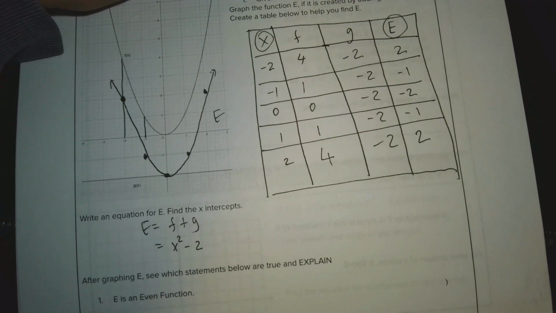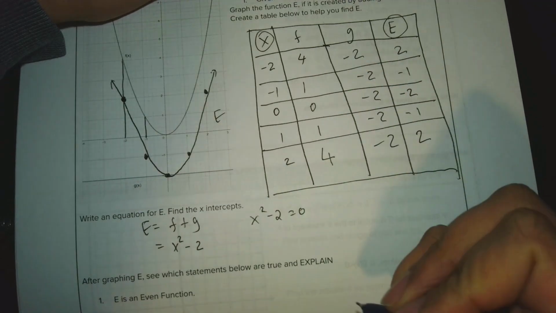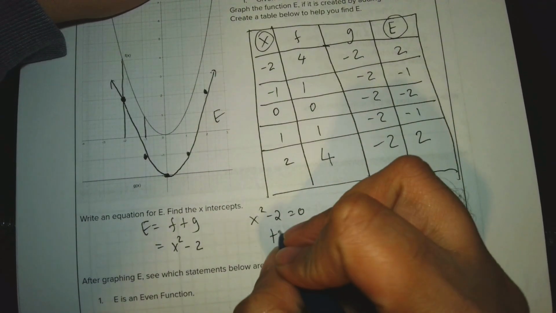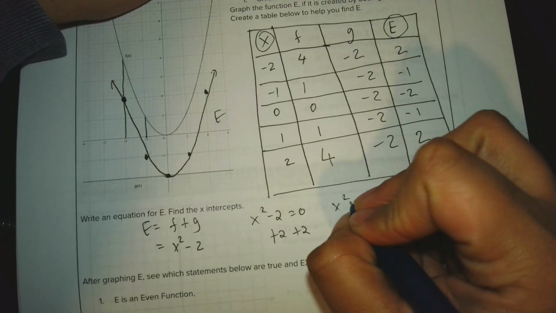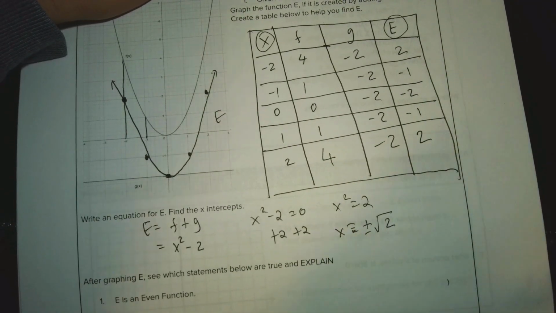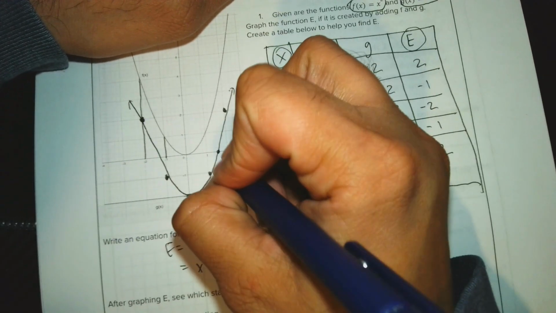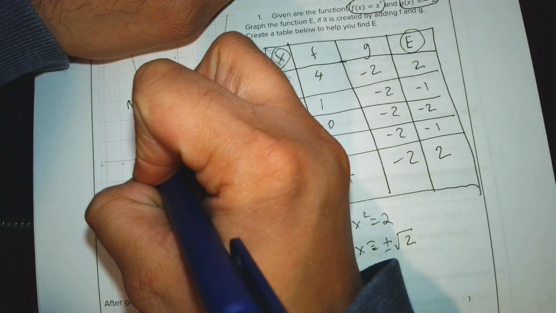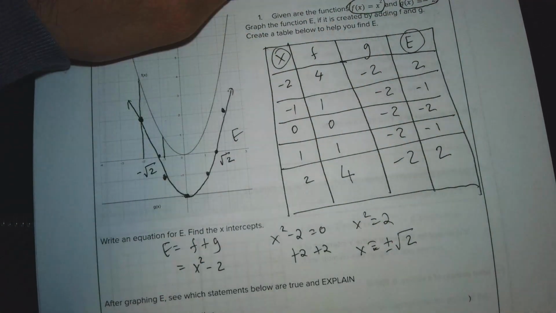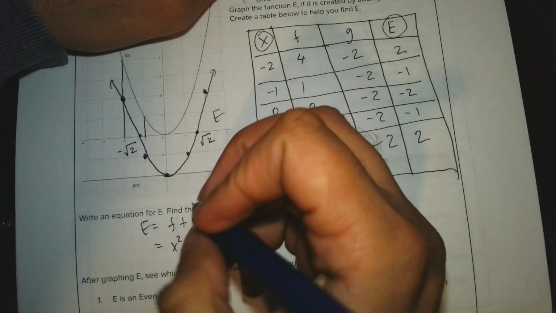To find the x-intercepts, you basically have to set the equation equal to 0, because for the x-intercept, y is 0. So x squared minus 2 equals 0. Solve for x, I would add 2. X squared equals 2. X equals plus or minus the square root of 2, because you will square root it. So this point right here is the square root of 2, and this point right here is negative square root of 2. Those are the x-intercepts. The y-intercept, we can look at it, it's negative 2.